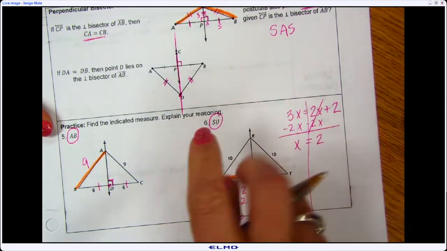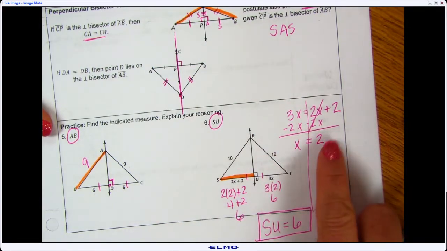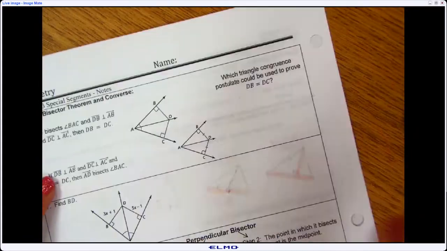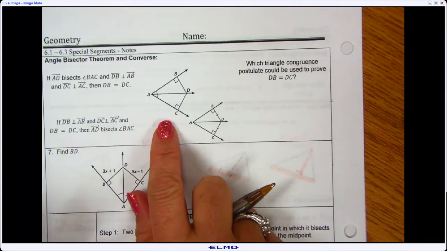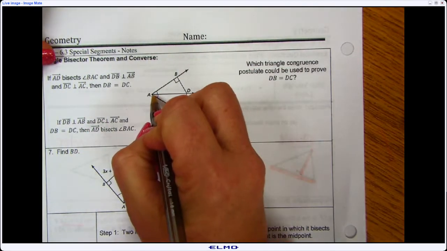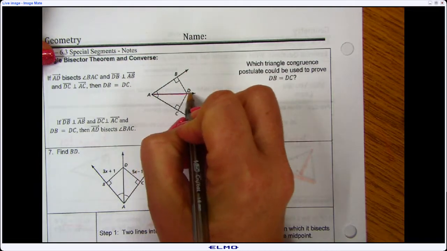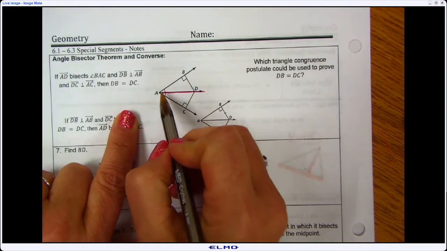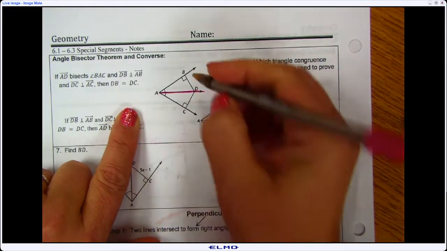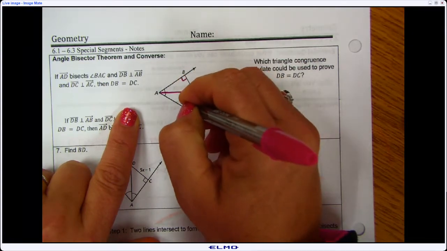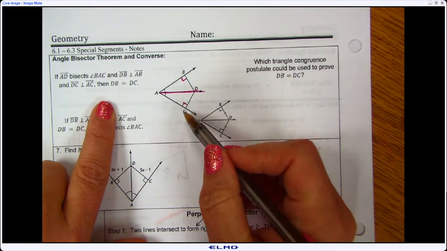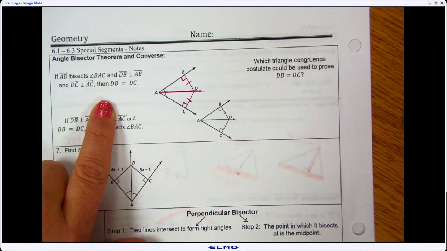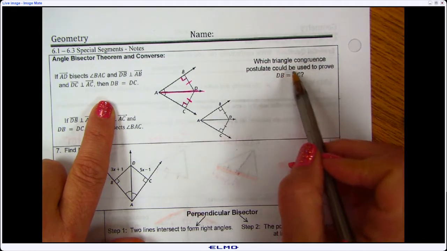And make sure you're following through and answering the question that it's asking and not stopping too soon. All right, the next one we're going to look at is the angle bisector theorem and its converse. It works the same way. If AD bisects the angle, so if this is your angle bisector, and DB is perpendicular and DC is perpendicular, then DB, this piece, is equal to this piece. Okay? So which triangle congruence postulate could also be used to prove it?